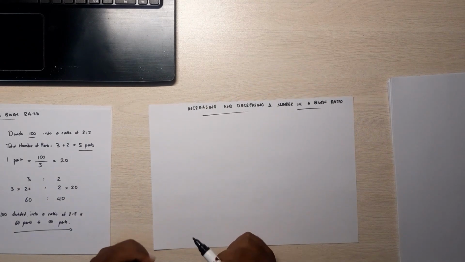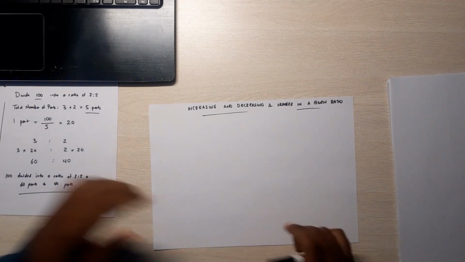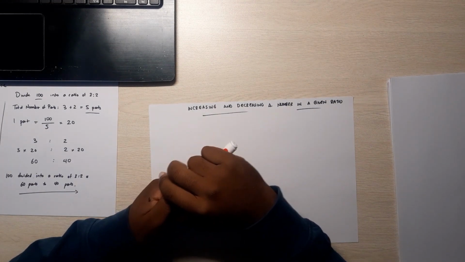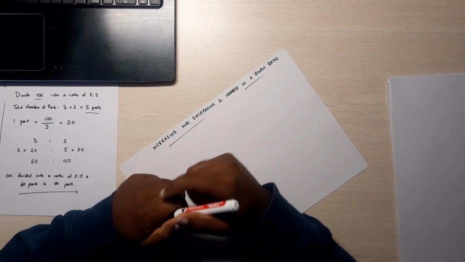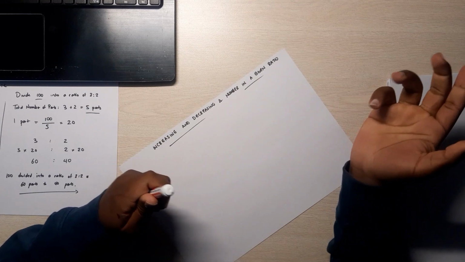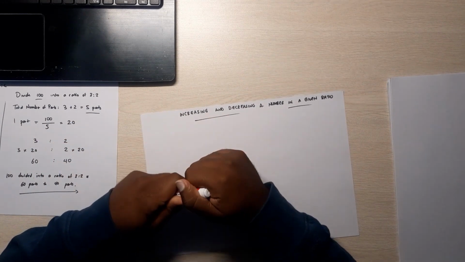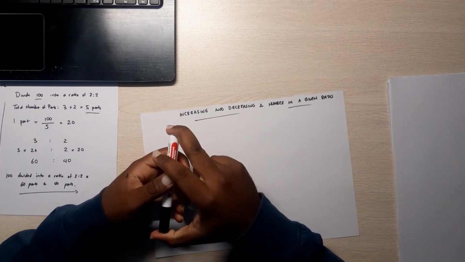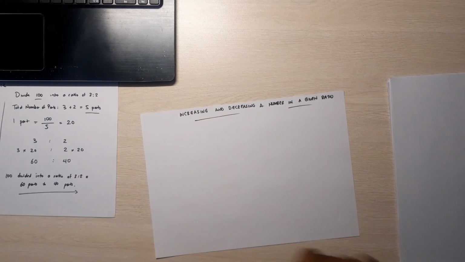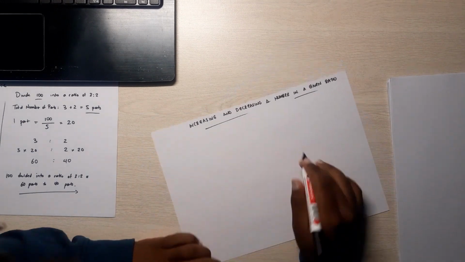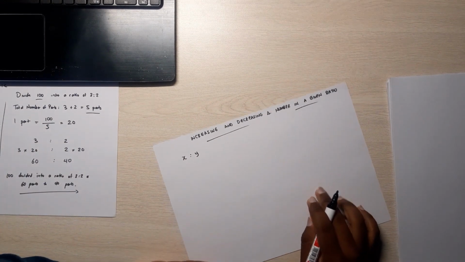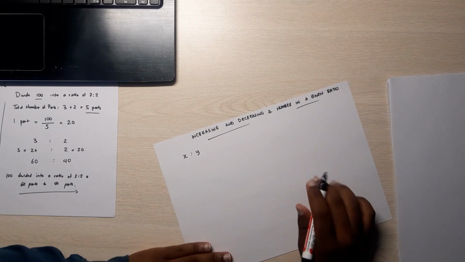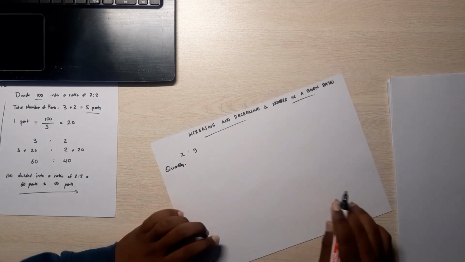Next we're going to work on increasing and decreasing a number in a given ratio. It is pretty simple. Usually you are given a ratio and a number, and you're told to increase it or decrease it by that ratio. Let's assume that the ratio given is x to y, and the value you are given is the quantity.